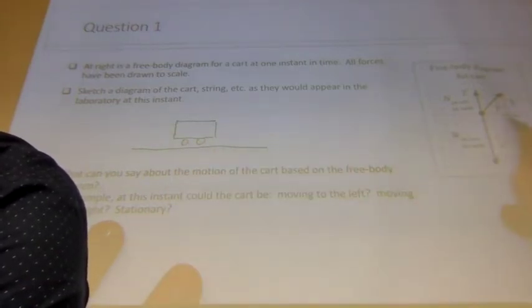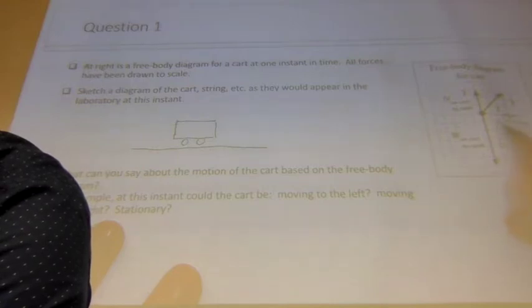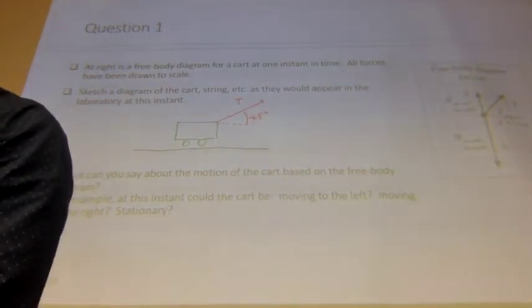And the tension is pulling here, since this is 3 and 3 boxes, that's a 45-degree angle. So I can think of this as a tension force here at a 45-degree angle. Any questions on that?